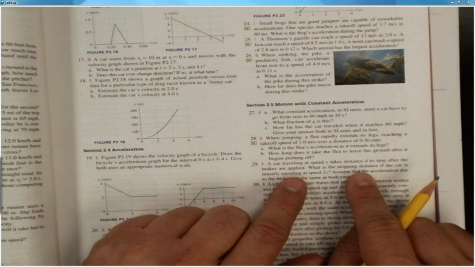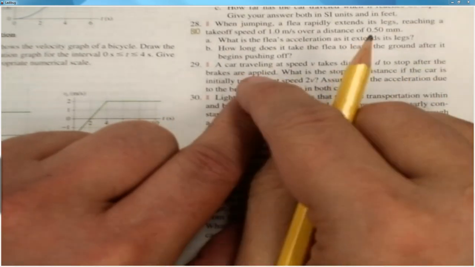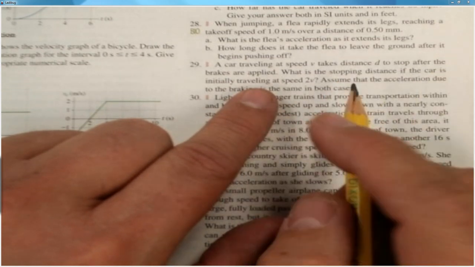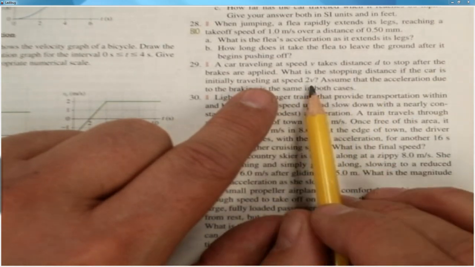We are making a comparison here. Zoom in. We're making a comparison between 2 situations. We got a car traveling at V. We got another car traveling at 2V.